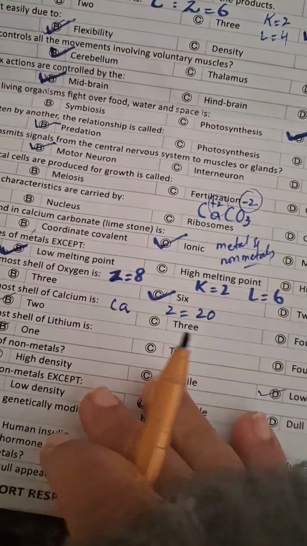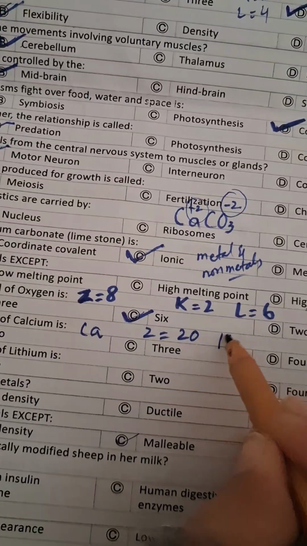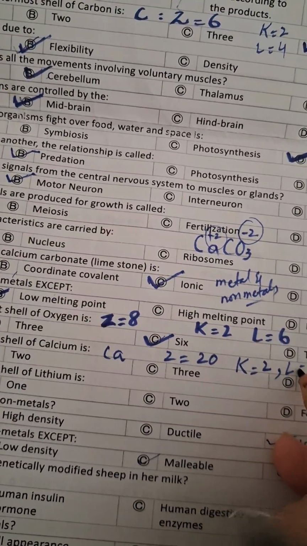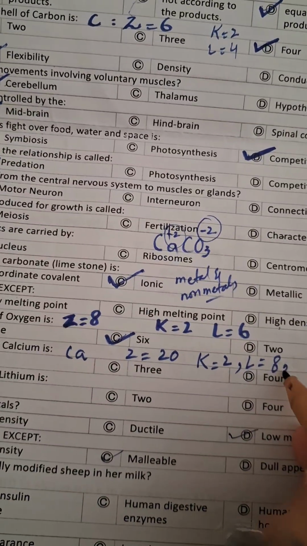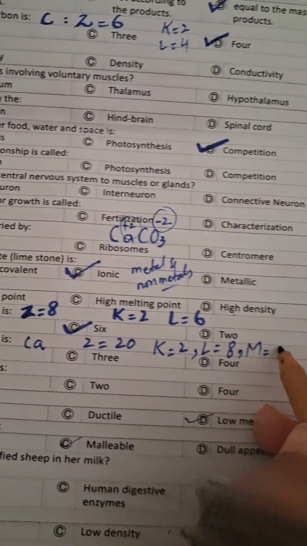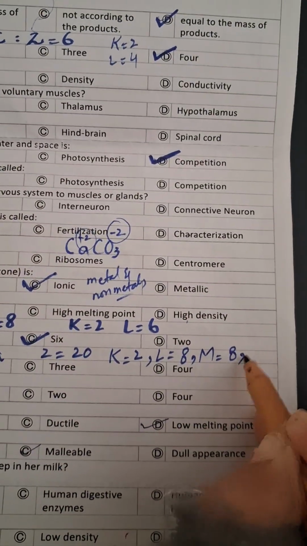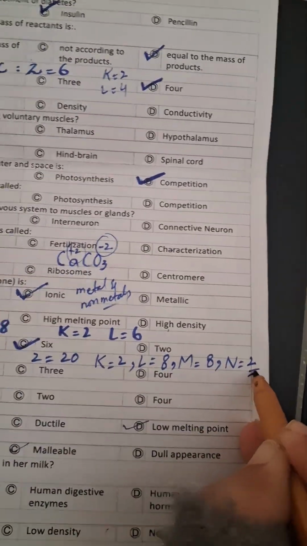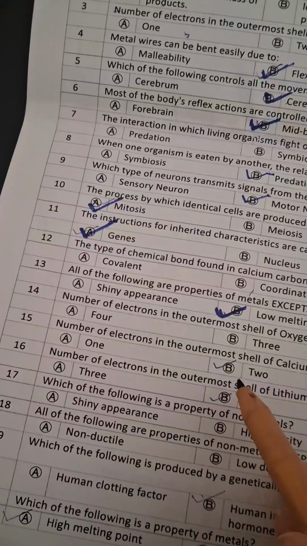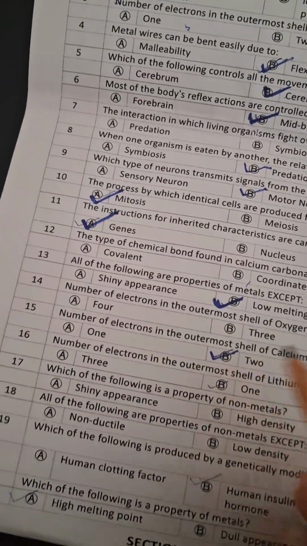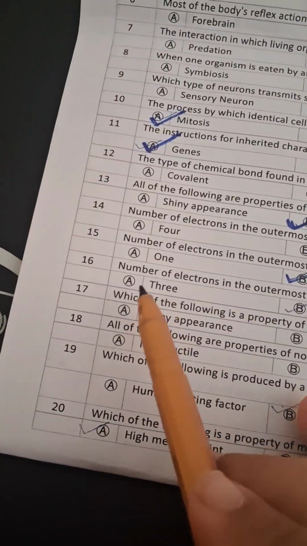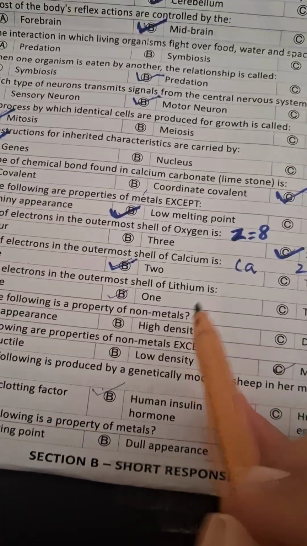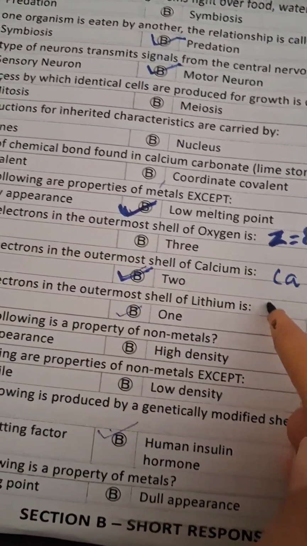Okay, 15. Number of electrons in the outermost shell of calcium is 1, 2, 3, or 4. Calcium has atomic number 20. Here K shell contains 2, L contains 8, M contains 8, and N contains 2. Here the outermost shell contains 2 electrons. Next is number of electrons in the outermost shell of lithium. Atomic number of lithium is 3. Its K shell contains 2, L contains 1 electron.